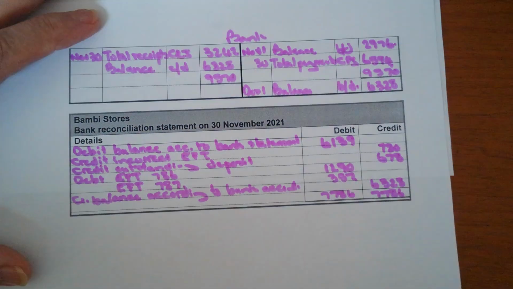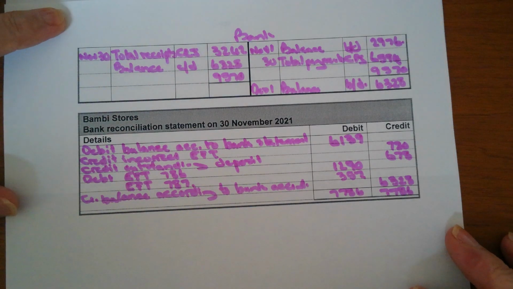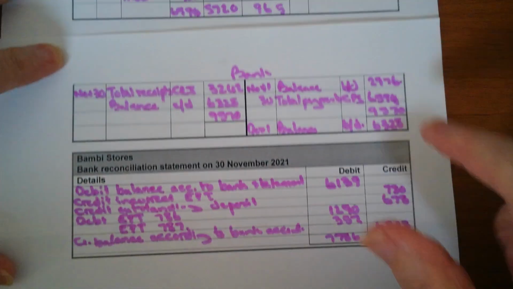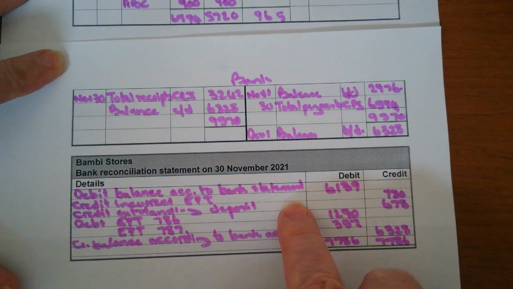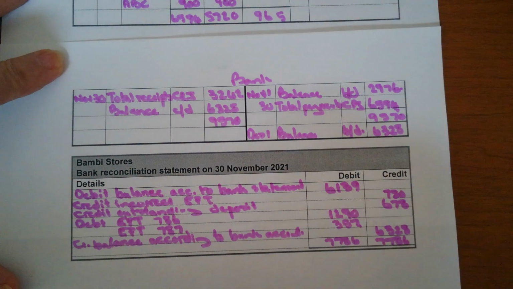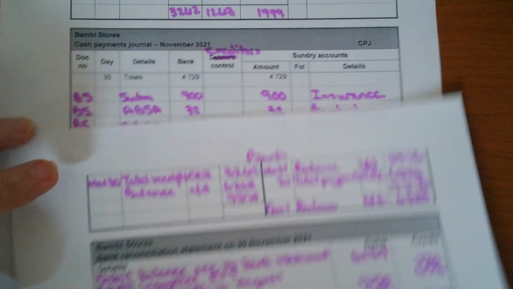So what I did, the only difference between this exercise and the previous exercises is that we had a bank overdraft. That means we have a credit balance in the bank, and in the bank statement we have a debit balance, and then we have to pay interest to the bank, and that would be recorded in the cash payments journal.